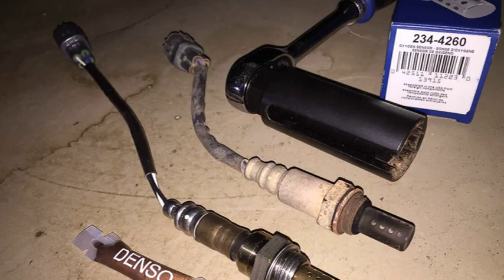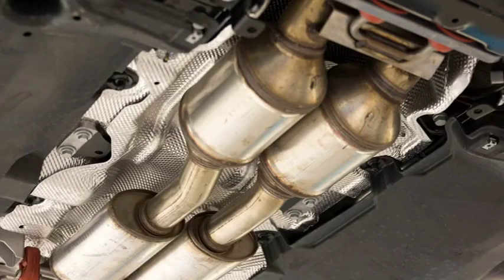The P0420 fault code is a common problem for many vehicles. It is important to note that this code does not necessarily mean that your catalytic converter is bad. There are a number of other factors that can cause this code to be triggered. If you are experiencing the P0420 fault code, it is important to have it diagnosed by a qualified mechanic. They will be able to determine the cause of the code and recommend the appropriate repairs.